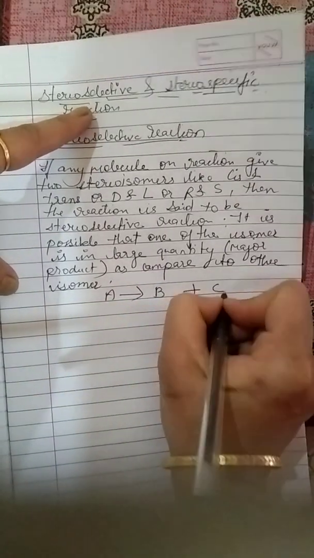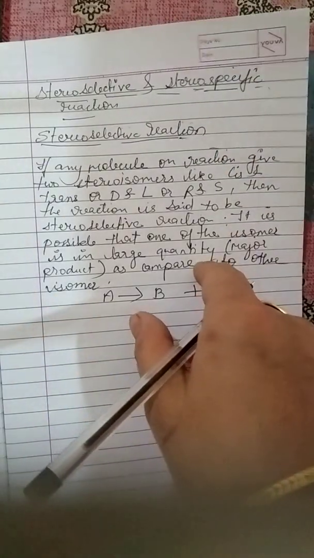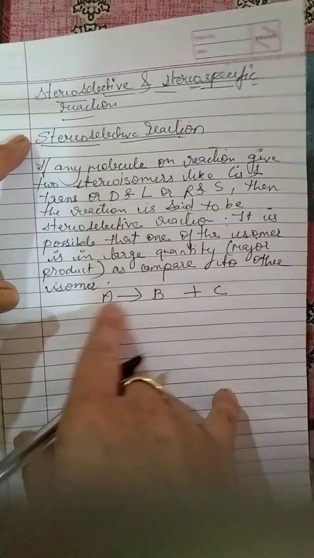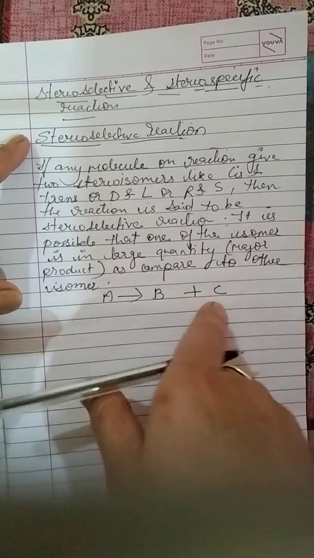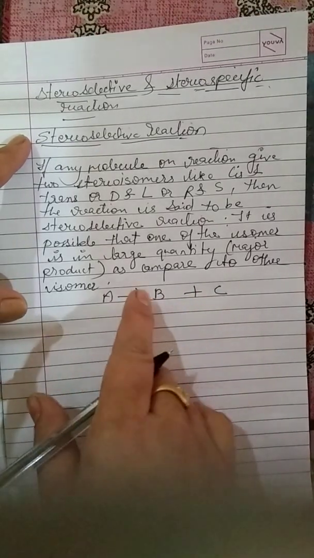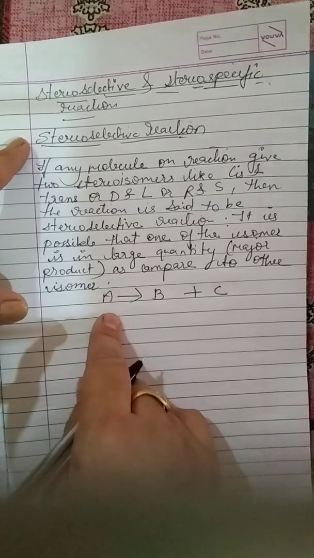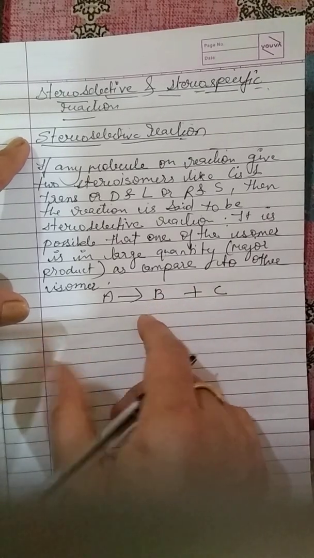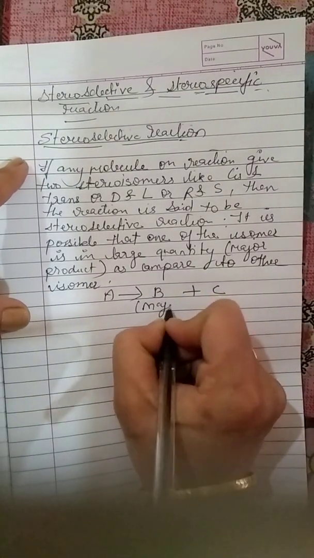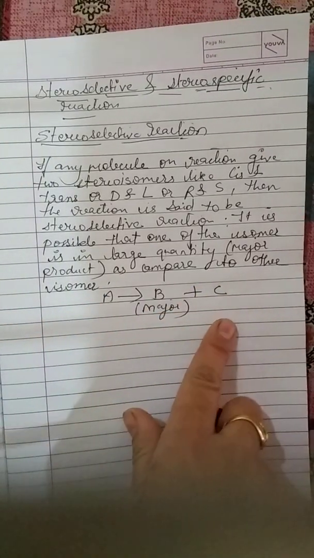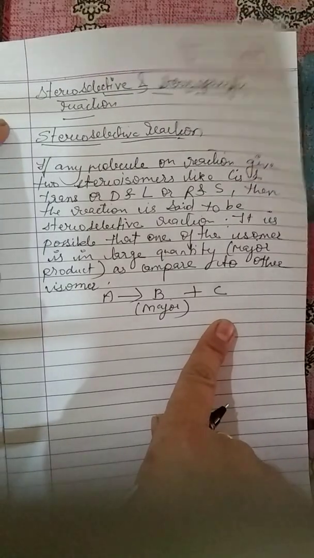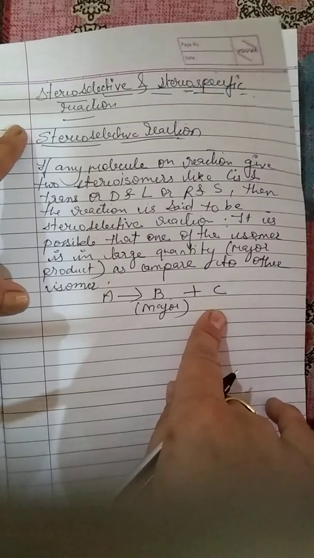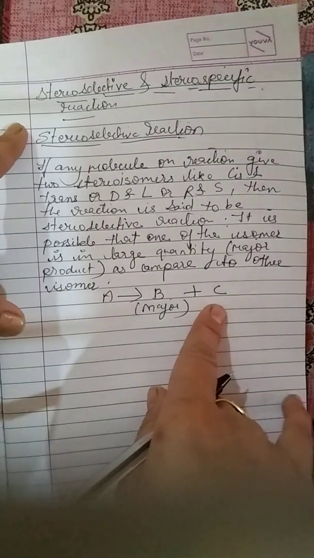You will get A on reaction gives B and C. See in this what the stereoselective reaction says. A on reaction gives B and C, and B and C are stereoisomers. The actual meaning is that A on reaction will give B and C as products. Out of these two products, one will be major and one will be minor quantity. And these two products formed will be stereoisomers to each other.